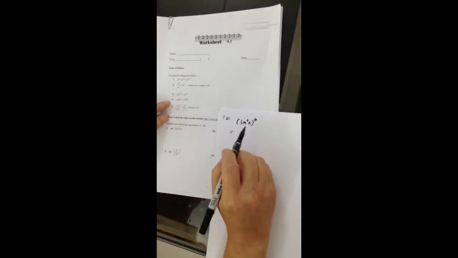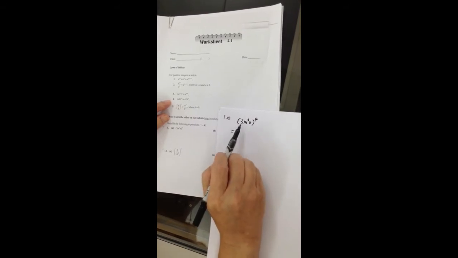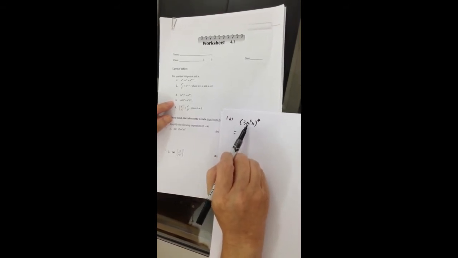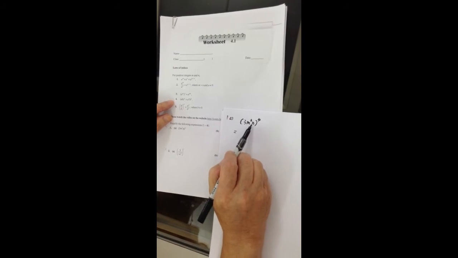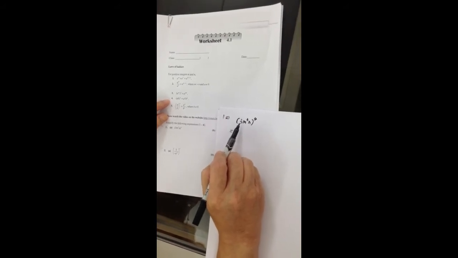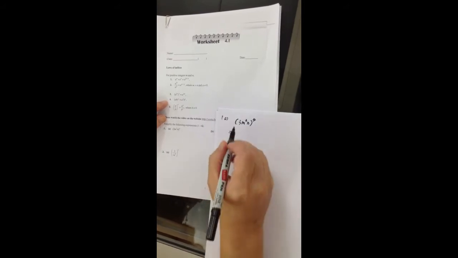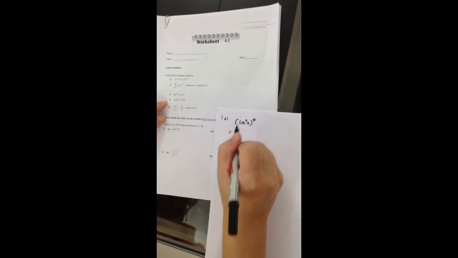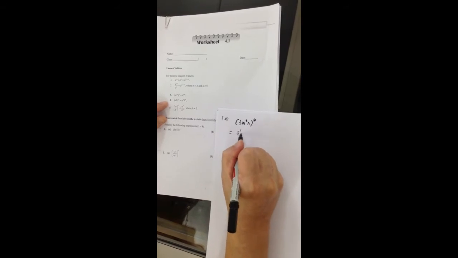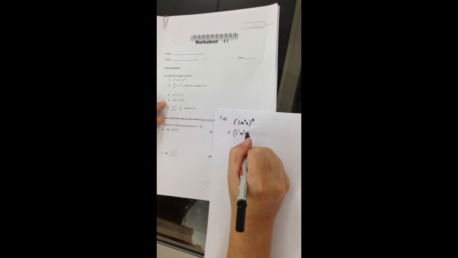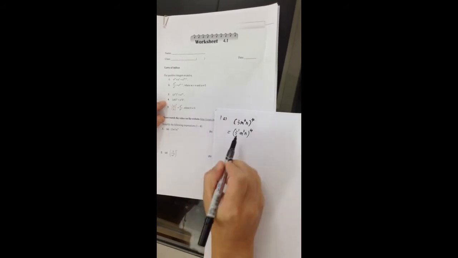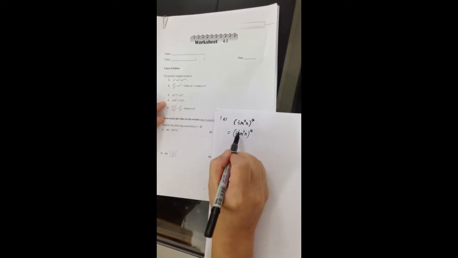First, I have to remove the bracket. Now, as I said before, there are 3 numbers. The first one is 3, second one is m, and the last one is n. So, I remove the number 3 first. Remove the bracket. Remember, there is a small number 1 here. Many students don't know how to deal with the index with the number 1.